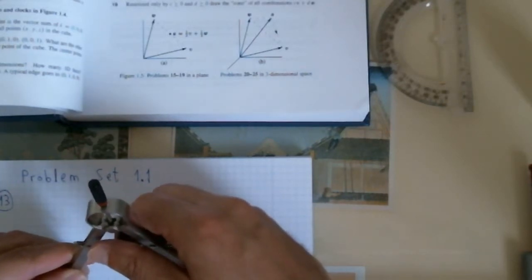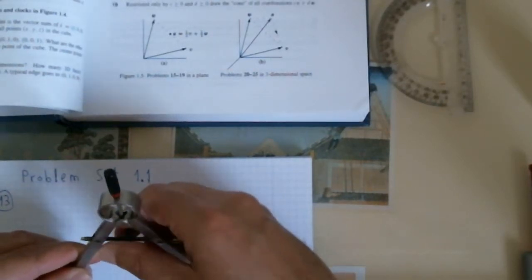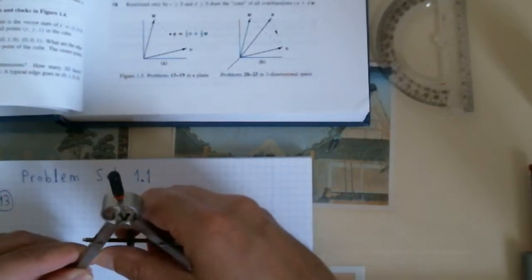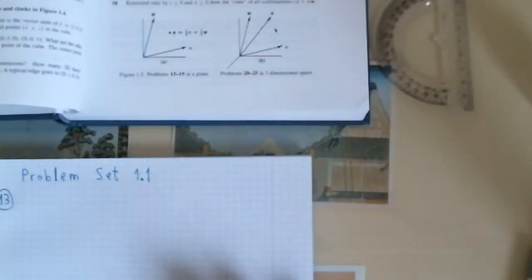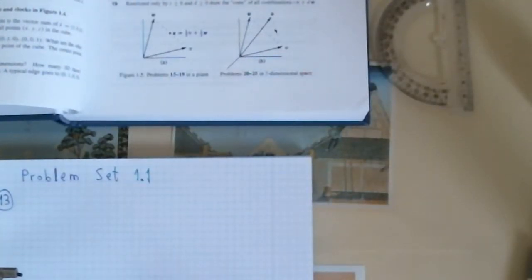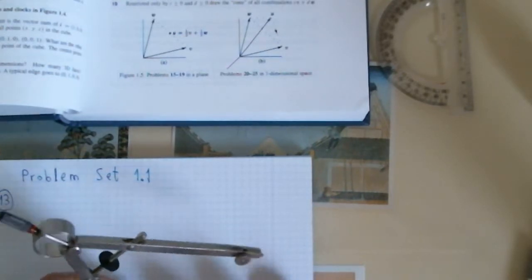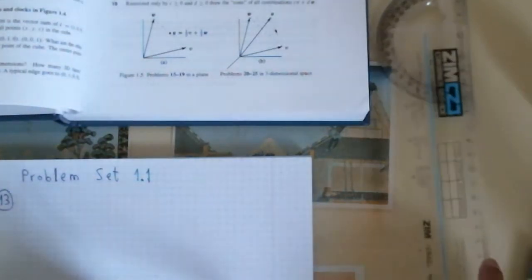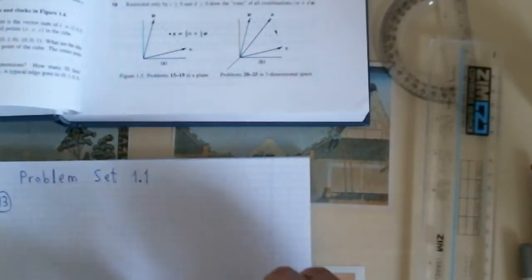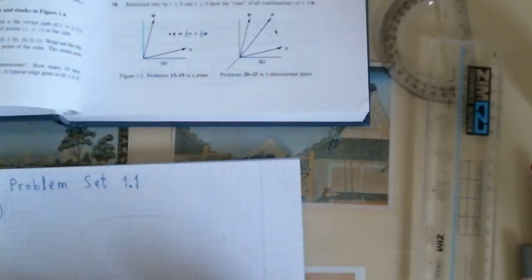Okay, so we'll put it in the middle of the page. So about here. And we'll make a circle.